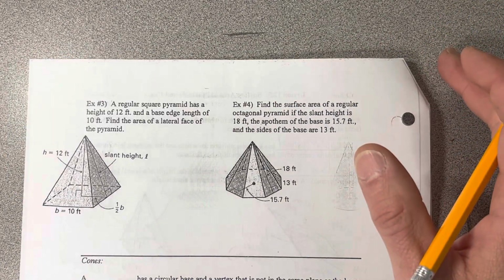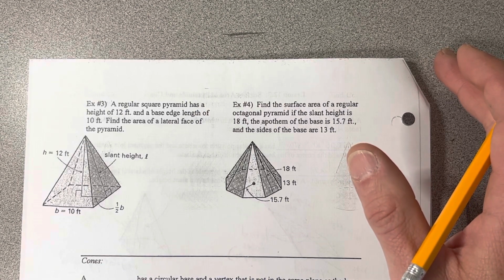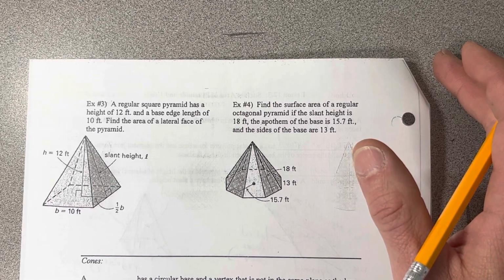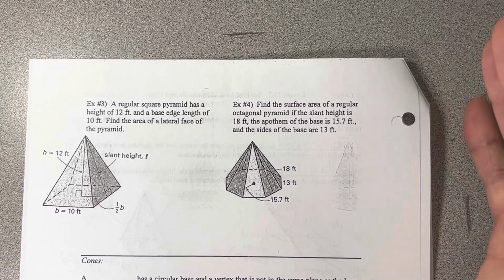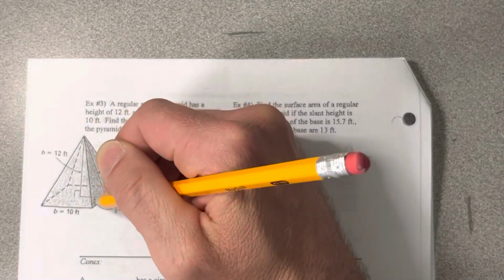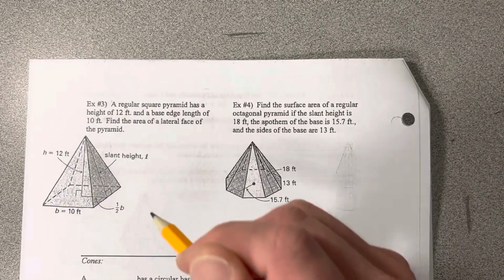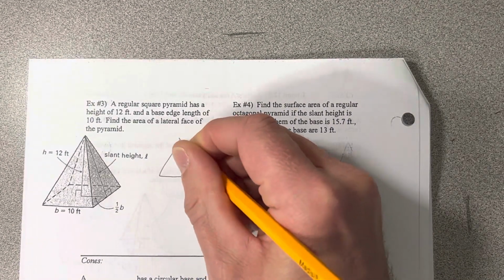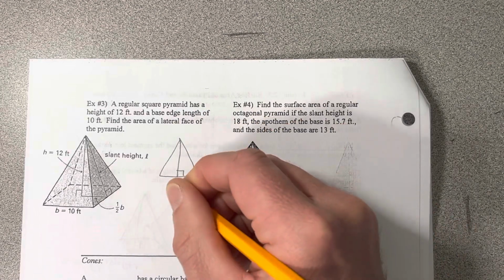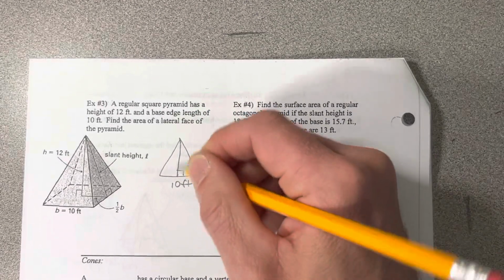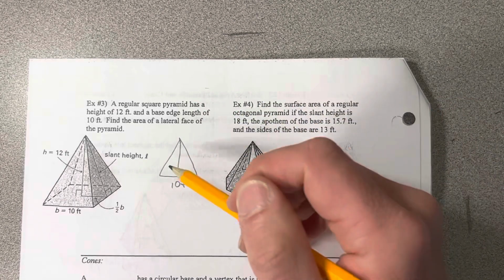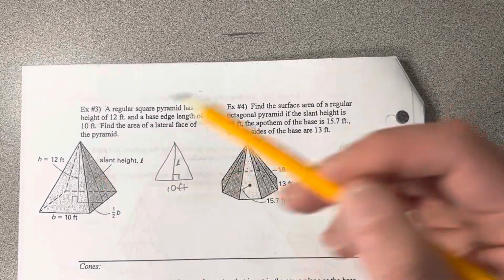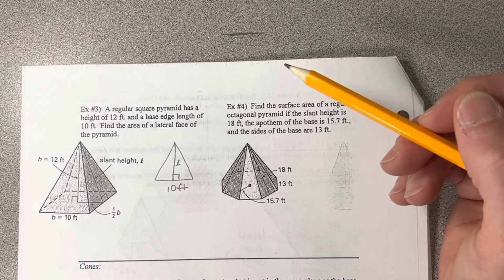A regular square pyramid has a height of 12 feet and a base edge length of 10 feet. Find the area of a lateral face. So all they want is a lateral face here. Well, we've got this lateral face staring at me here. I'm going to draw it out real quick, just one of these triangles. The base of it would be 10 feet, but we need to find the height. And the height is going to be this slant height here, this L. And we don't have it. So how are we going to find it?